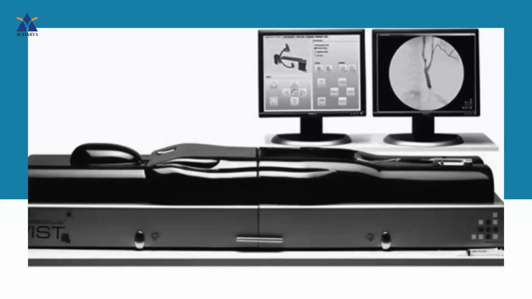So this is one example of how the simulation will look. This is a Procedicus VIST system from Mentis. It is a multimedia device designed to simulate endovascular procedures. It includes a wide variety of clinical scenarios like carotid, renal, and iliofemoral occlusive disease.